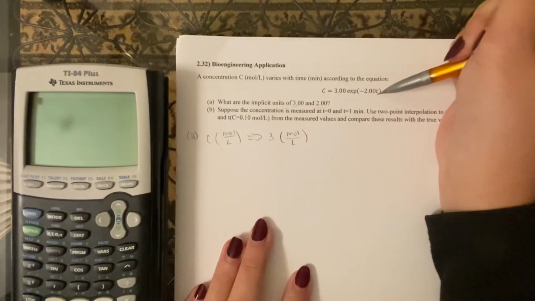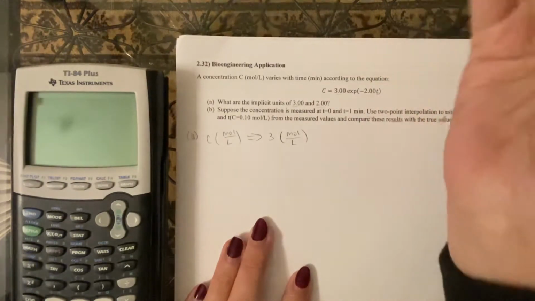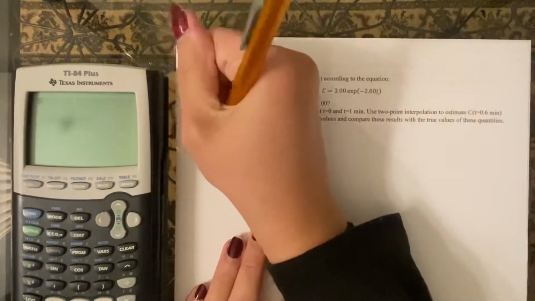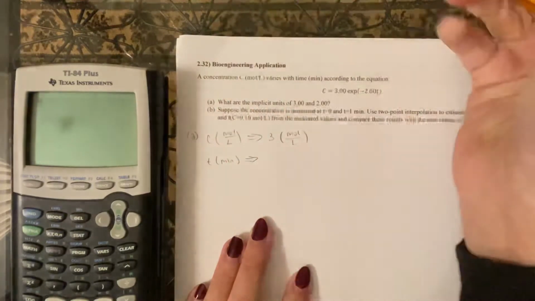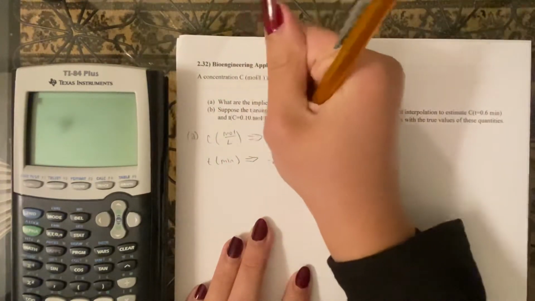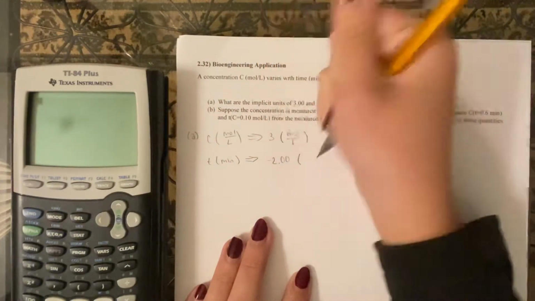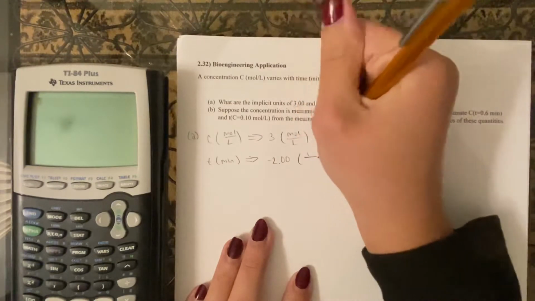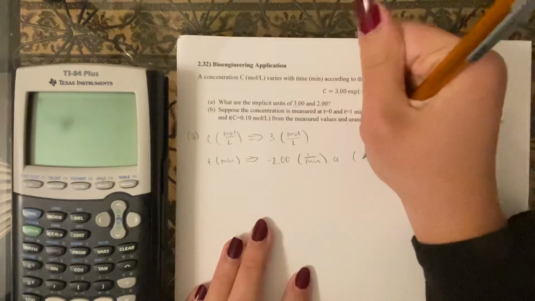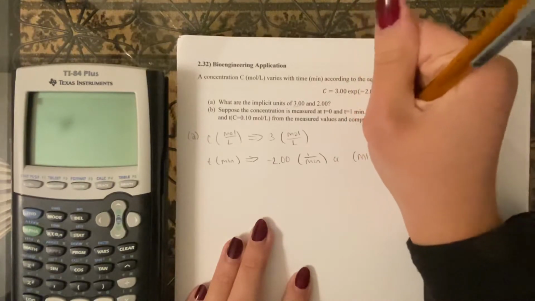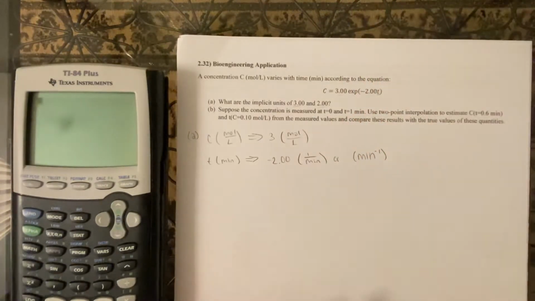So since time is up here and its units are minutes, then we know that -2 has units of inverse minutes, or, so I would probably write it.